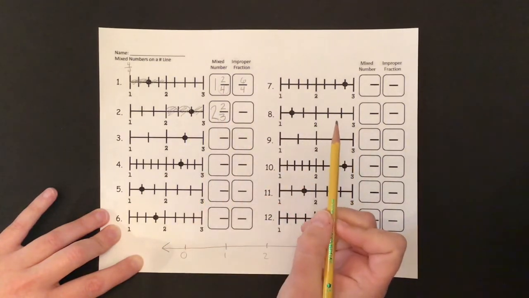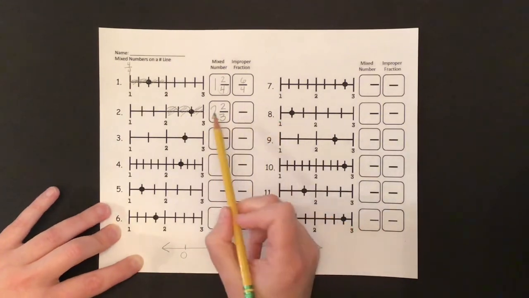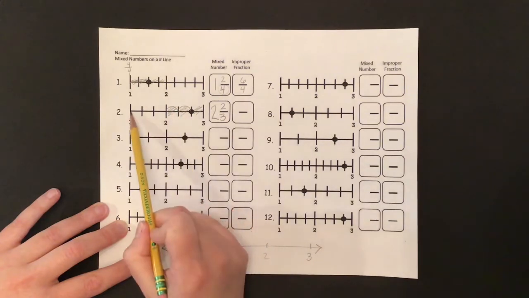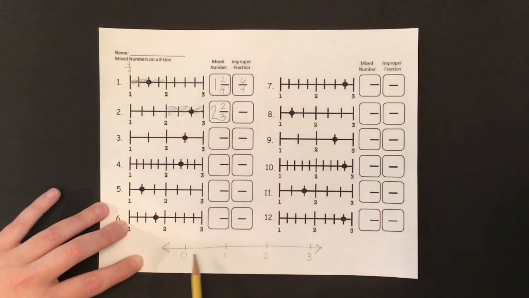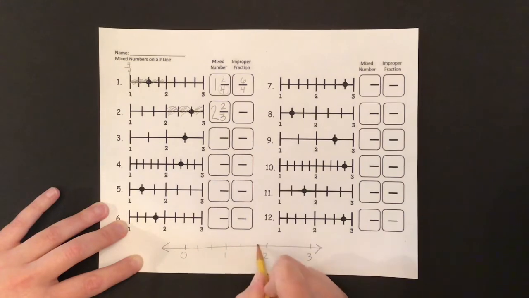Now when I try to think of the improper fraction, I need to think about how many pieces it takes to make 1 whole. And if we're working with thirds, that means there are 3 pieces before the whole. So if I come down here, this would mean that my number line is split up into thirds, and at 1 whole, we're at 3/3.